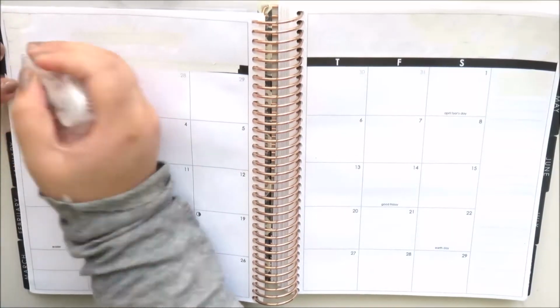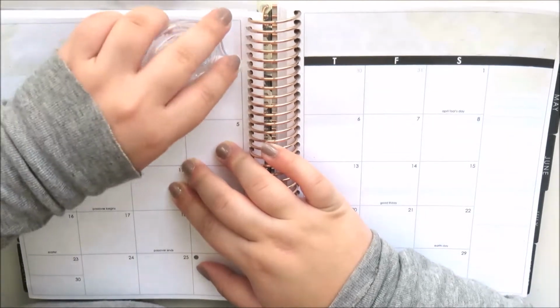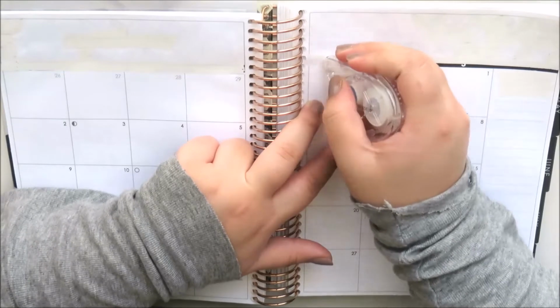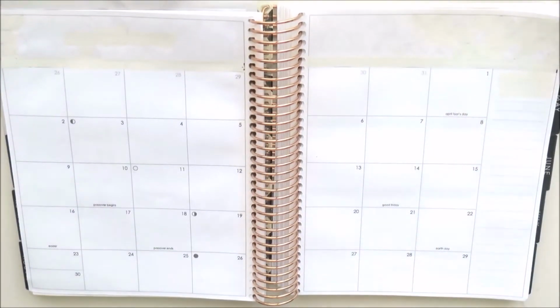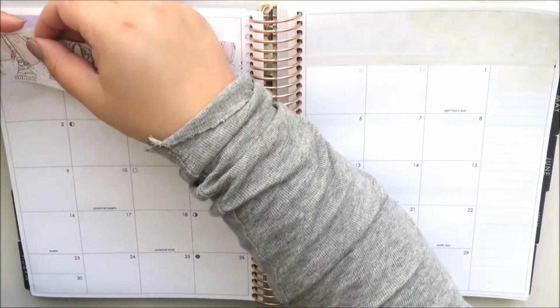So I wanted to prevent that this month by using whiteout first. And I guess that's the only thing I don't love about the neutral planner, is that because it's so dark, it does show through a lot of stickers. But at least we've got whiteout to combat that issue.